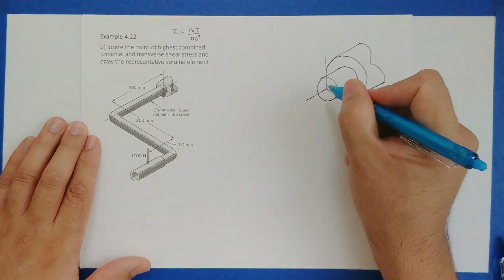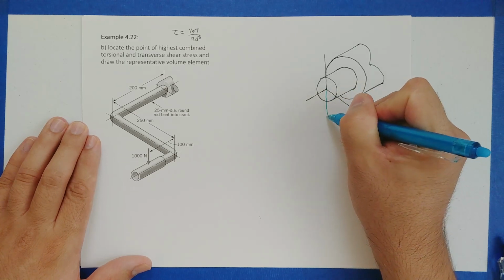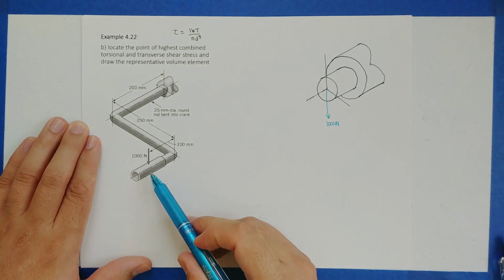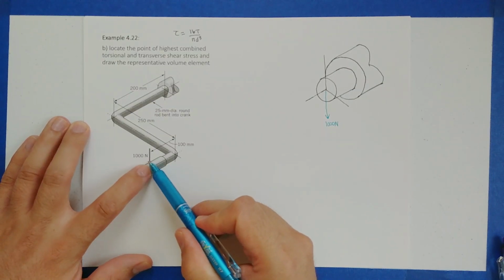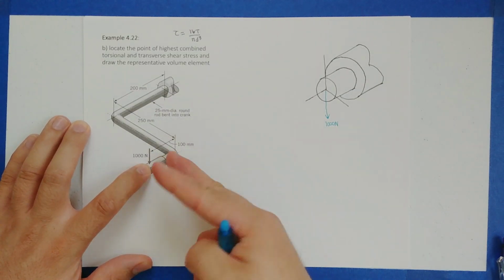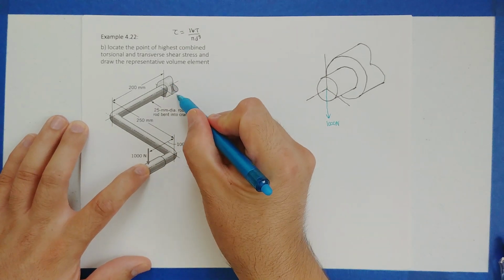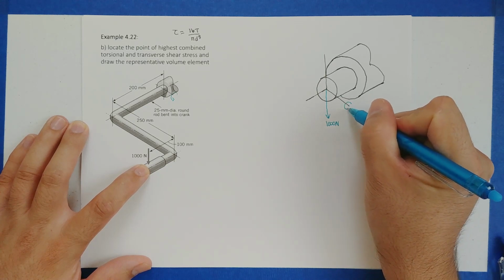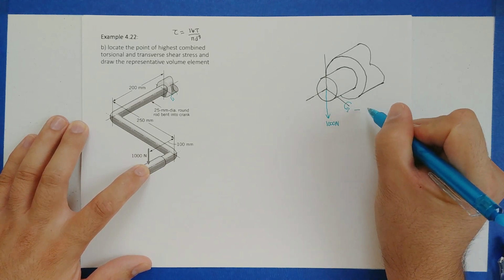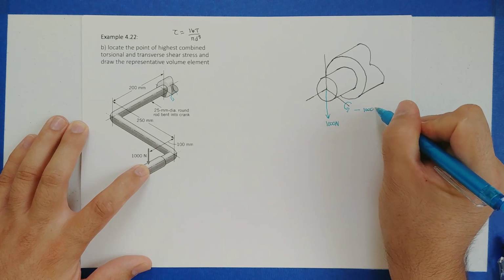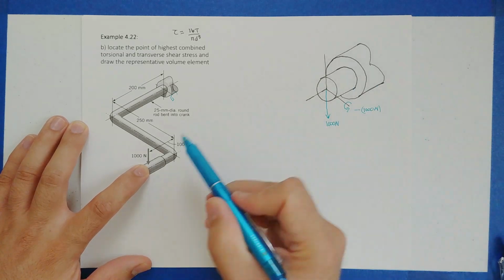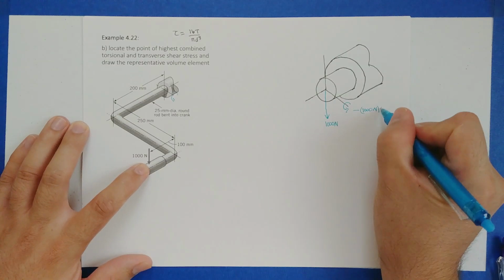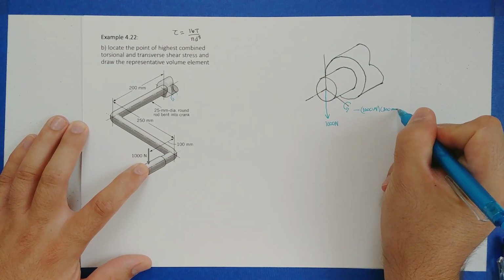The resultant force is going to be the force in the same direction, 1,000 newtons. And this 1,000 Newton force can create a twisting motion, like so. The force is down, 1,000 newtons, and the distance from the force to this point is 200 plus 100, or 300 millimeters.